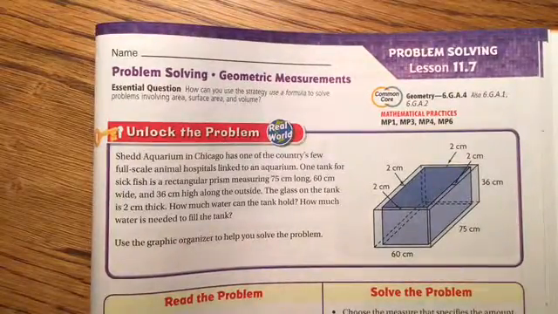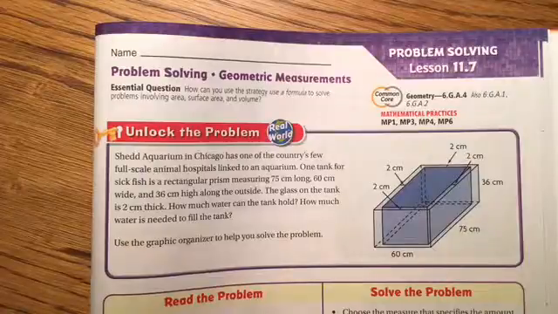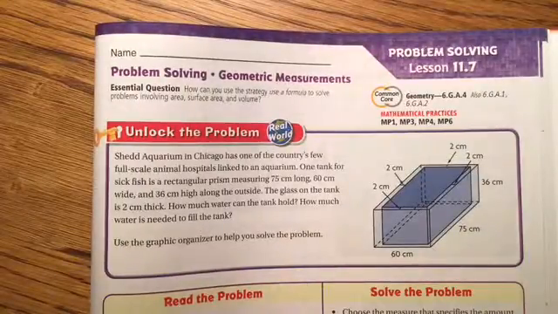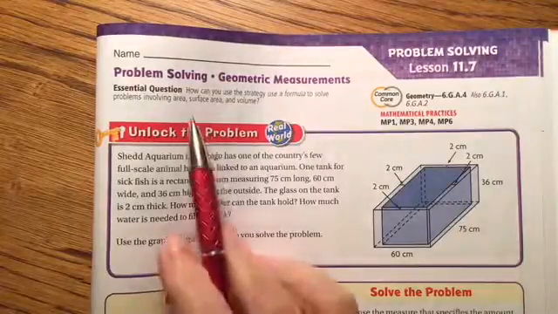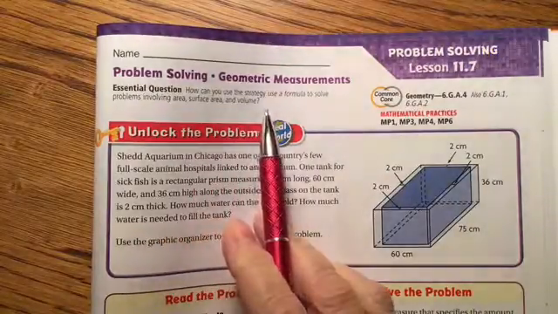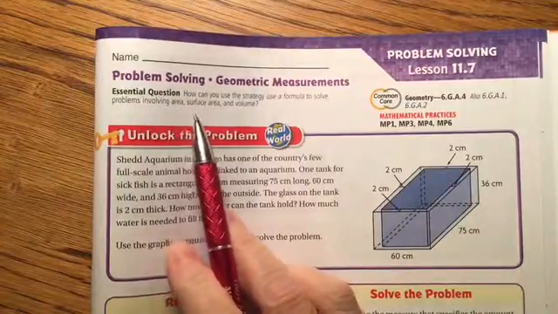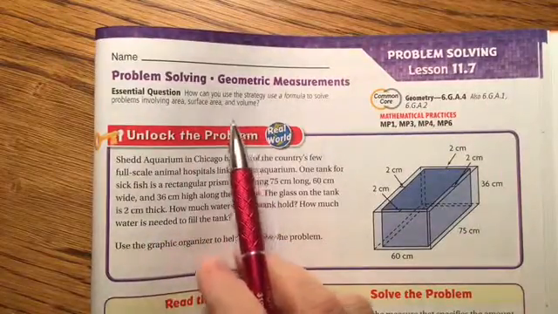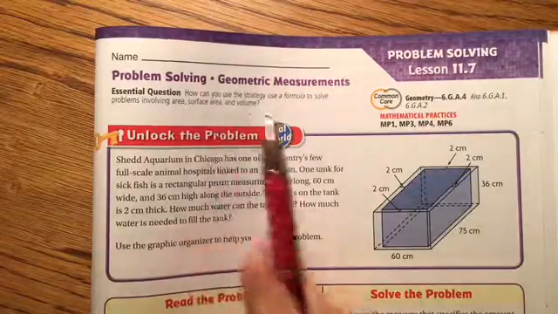And it's not just volume though, it's a mix of volume and surface area kind of problems. So you really have to pay attention to what the problem is asking to make sure you use the appropriate formula. All right. So really their essential question, how can you use a formula to solve problems involving area, surface area, and volume. So you need to figure out what they're asking so we know what formula to use.